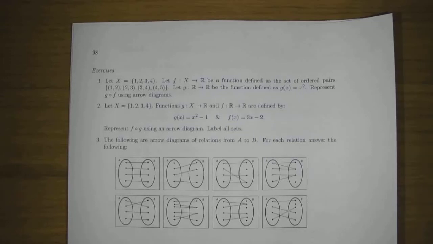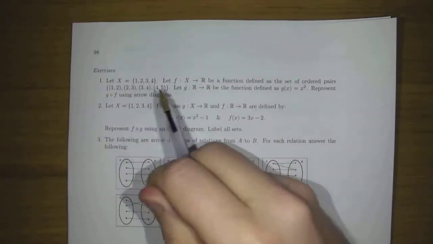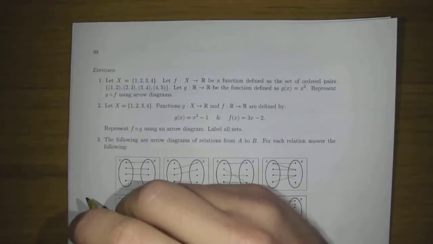So this isn't a lecture, this is just some notes, some hints for the exercises and a bit of chapter summary as well. Okay, so what have we got here? So x is the set 1, 2, 3, 4, and f is a function from 1, 2, 3, 4 to the real numbers defined by this. Represent this using arrow diagrams.